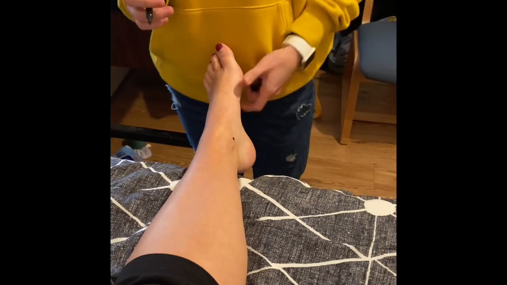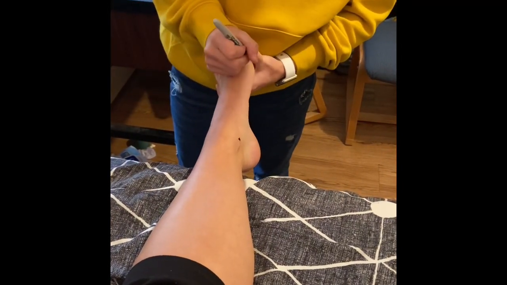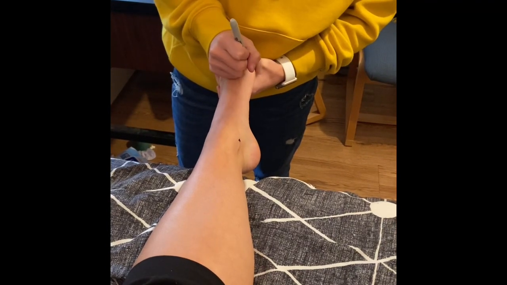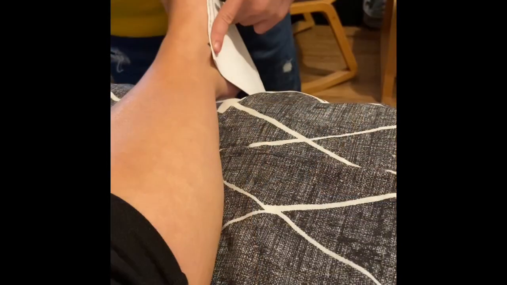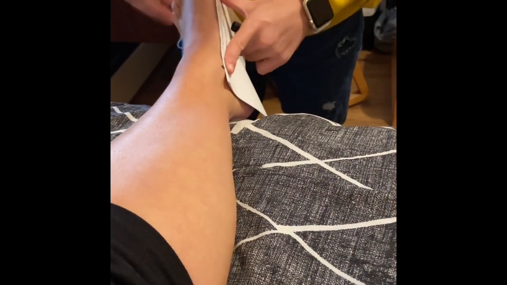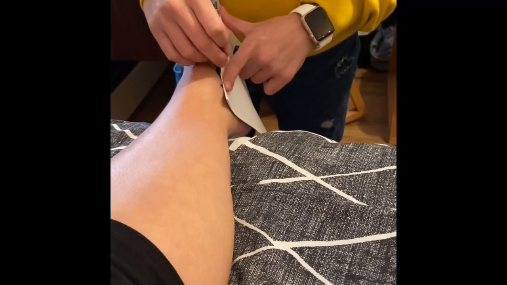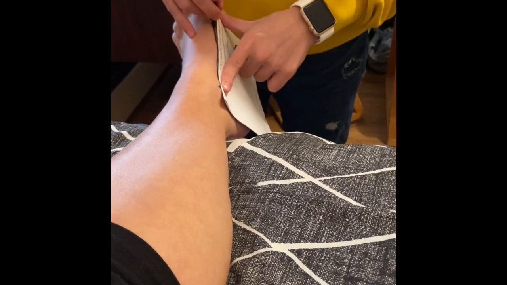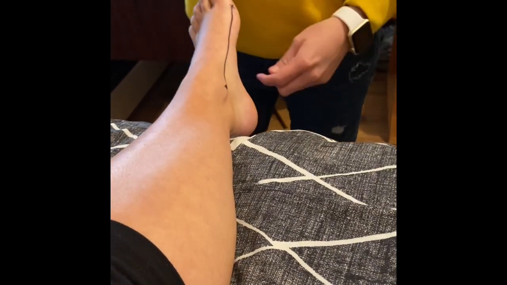And then we're going to locate the base of the first metatarsal here. And then once you have these two dots, then we're going to find a flat edge, which I'm going to use right here, and we're going to connect these, and then you should have a straight line.